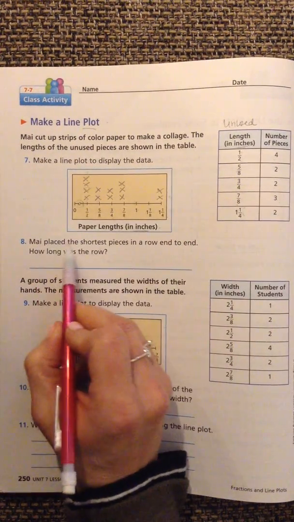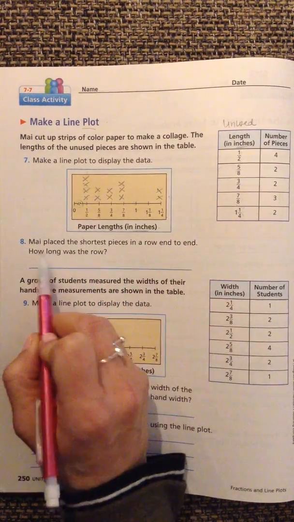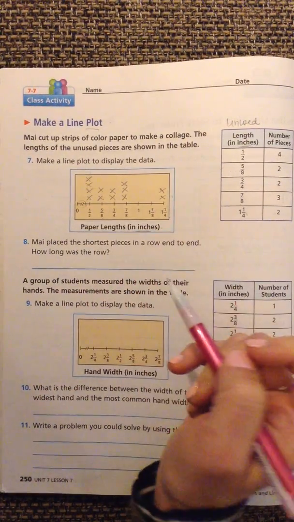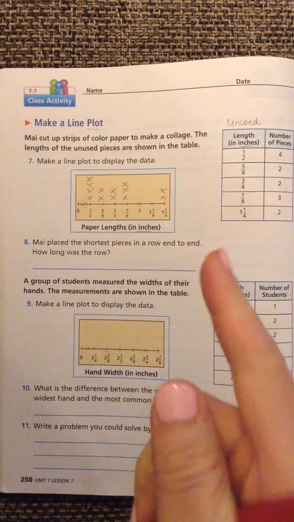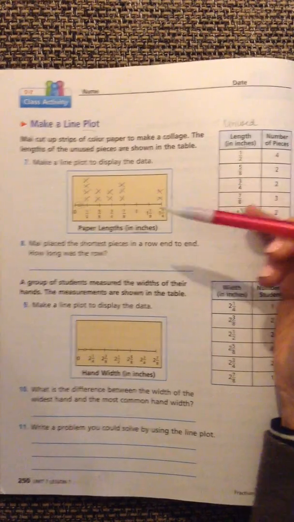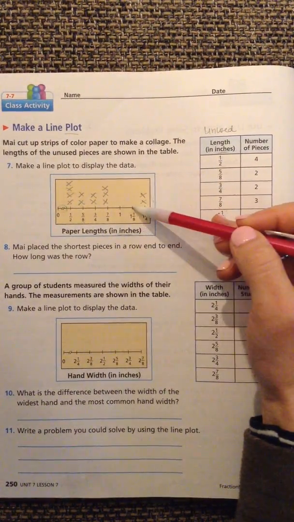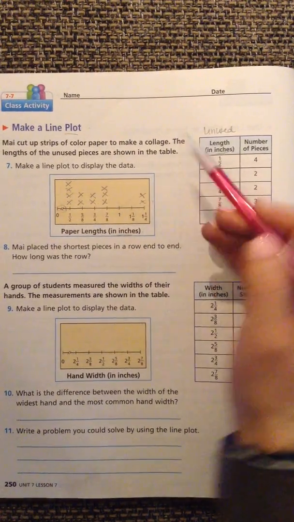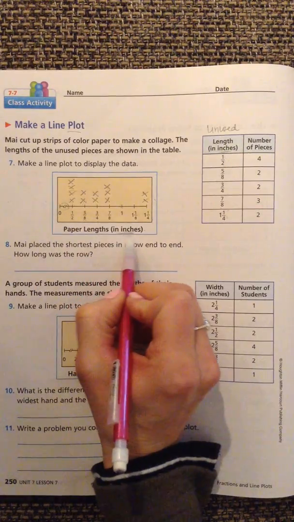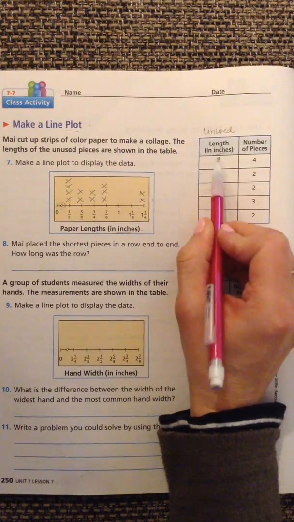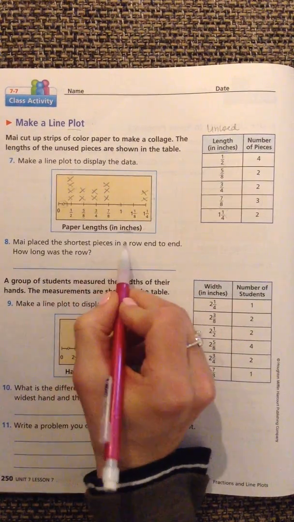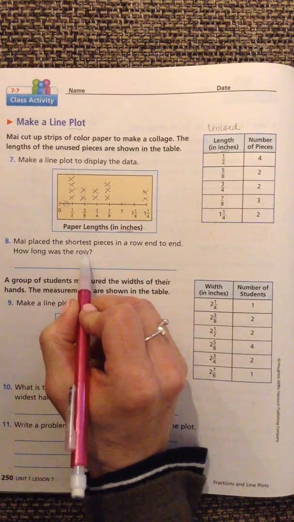Okay, so I placed the shortest pieces in a row end to end. How long was the row? So the shortest pieces, I want to stop right now. I have a feeling that some of you might choose this, but that's the shortest or the smallest amount of pieces since there's none. The shortest, that means we're measuring this in inches, are these 1/2 inch pieces. Those are the shortest pieces. So she placed the shortest pieces in a row end to end. How long was the row?